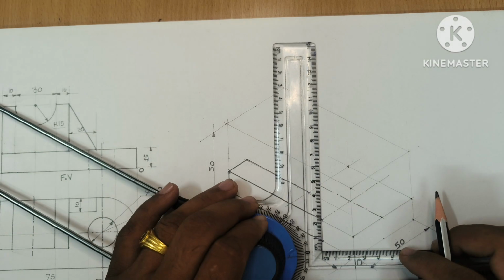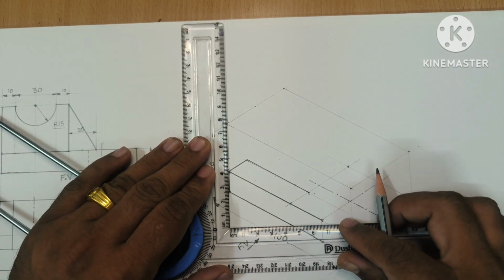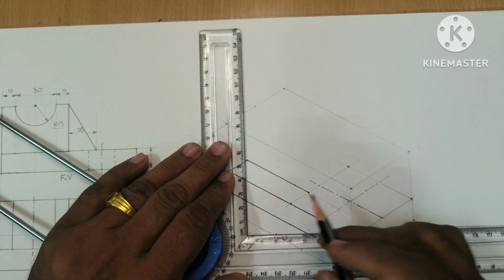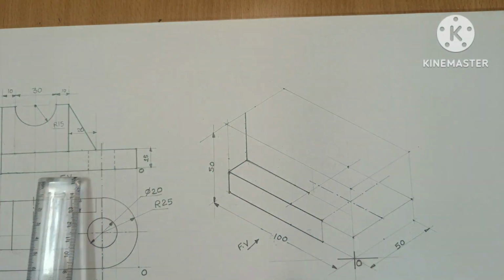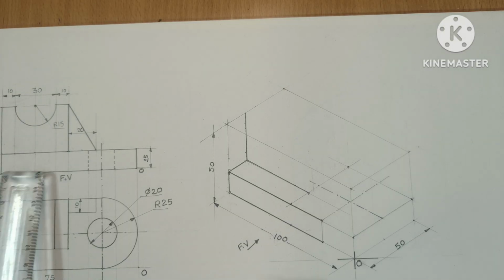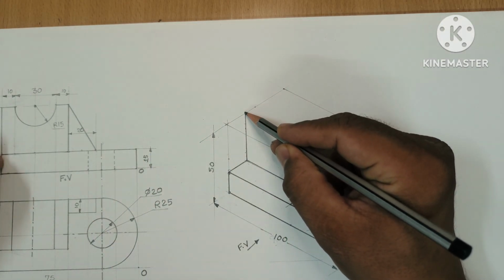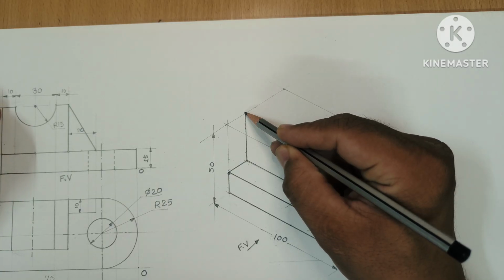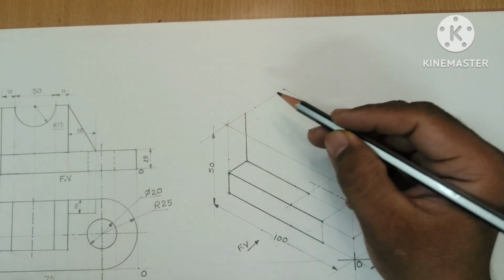Okay, then I have taken this straight line, means this line. Then from this point towards right side 10 millimeter. Then this distance is 30, and then again 10.